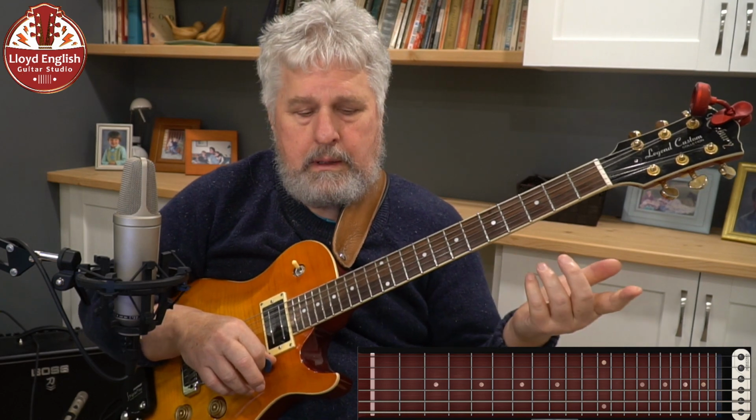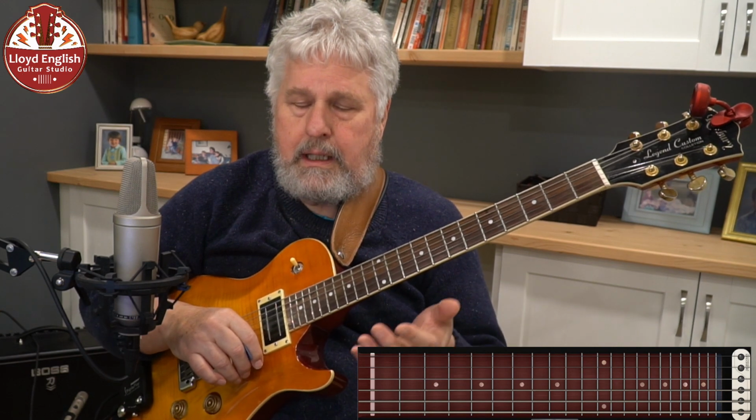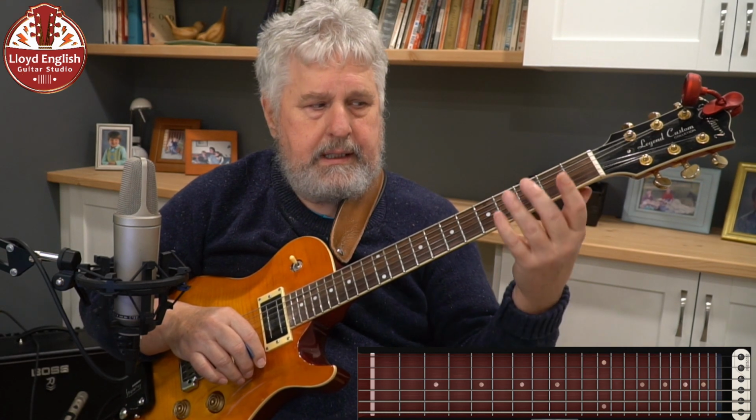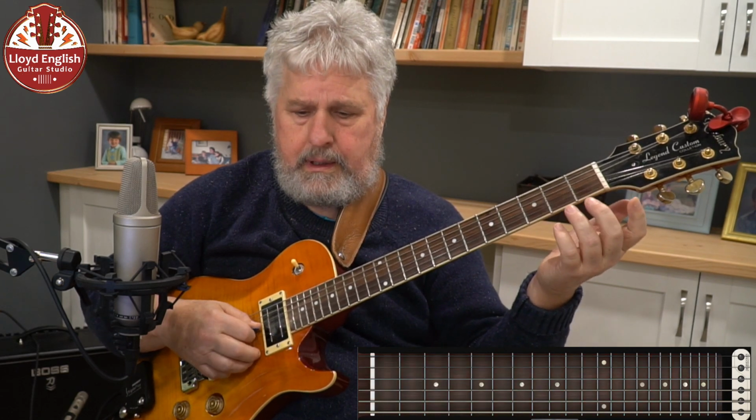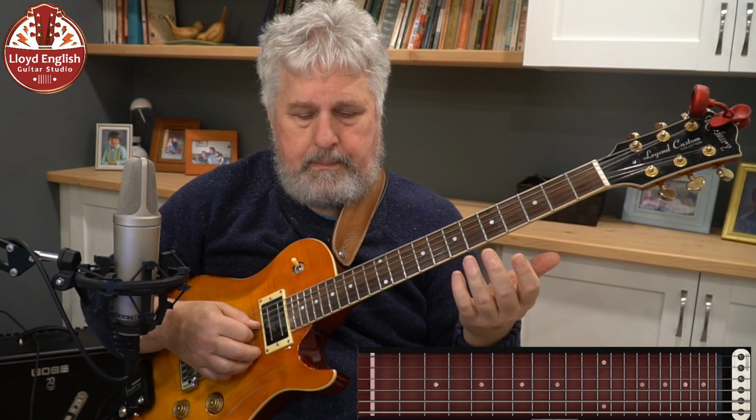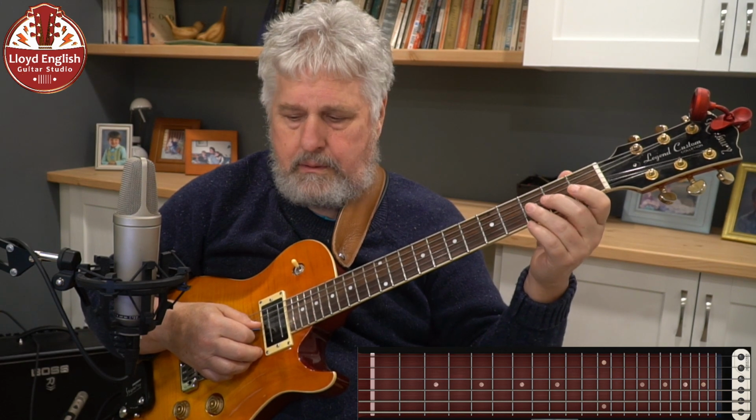Okay, now, so what's the difference between each of those positions? Well, nothing. Nothing in terms of what they sound like, really. But they begin to express a certain logic that is really important, and that is that if I count these regions on the fretboard, I'll do that now.